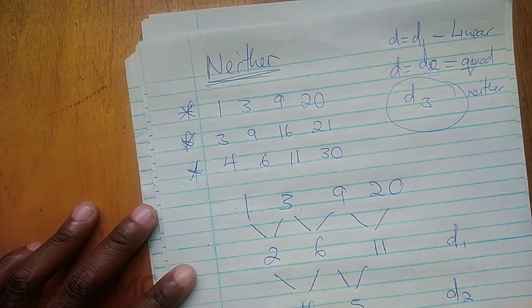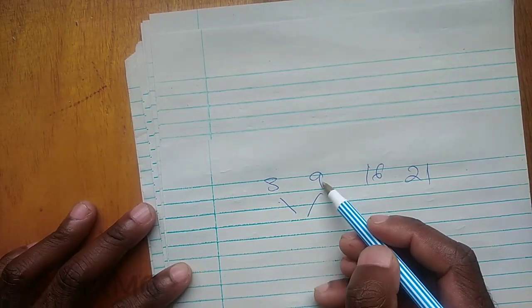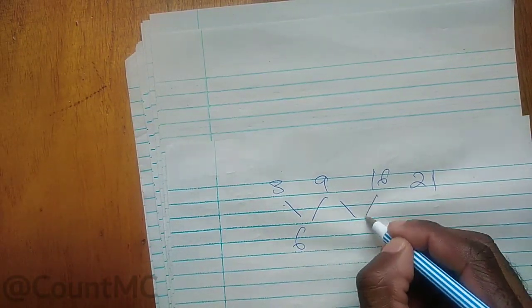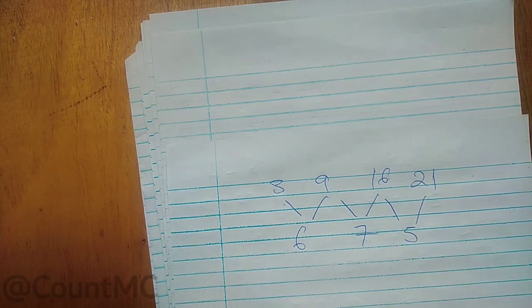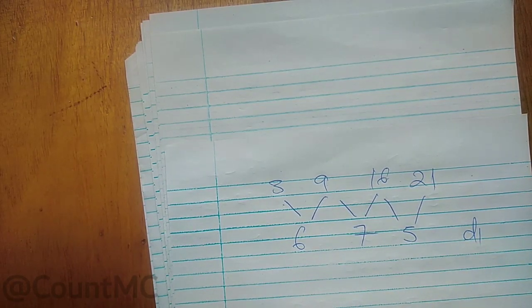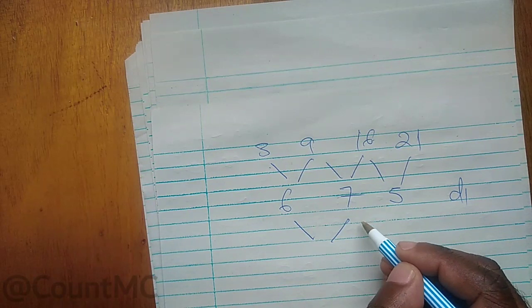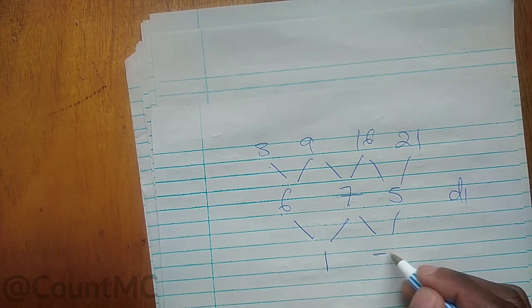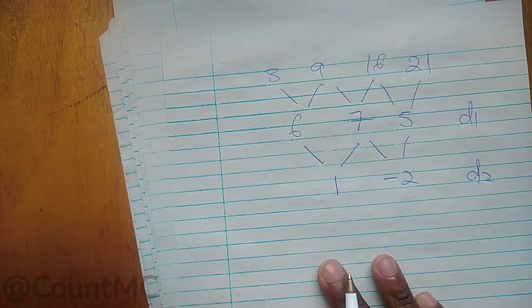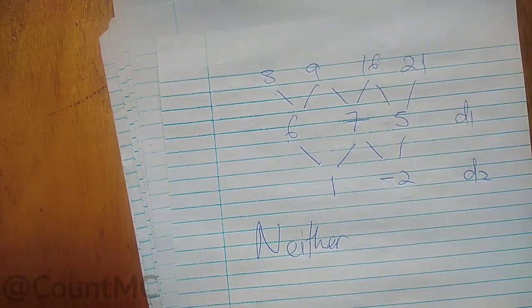Let's do the second one: 3, 9, 16, 21. Let's check the first difference. 9 minus 3 is a 6. 16 minus 9, that's a 7. 21 minus 16, that's a 5. So this is not linear because the first difference is not the same throughout. So you continue. 7 minus 6, you get a 1. 5 minus 7 is a minus 2. So the second difference is not the same as well. So you write it's neither linear nor quadratic.